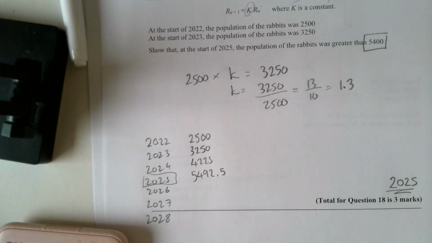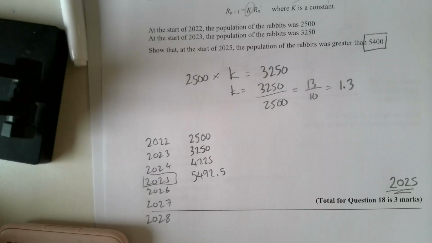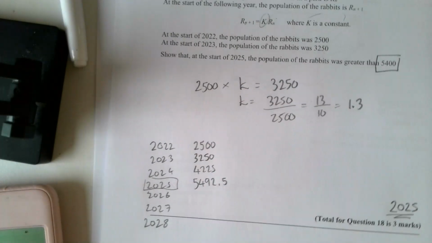Okay, so what year was it? Now, obviously I could go further and check different amounts for different years, but that is how I would get my answer to that. So my answer is 2025. Yeah, so I've showed it there.